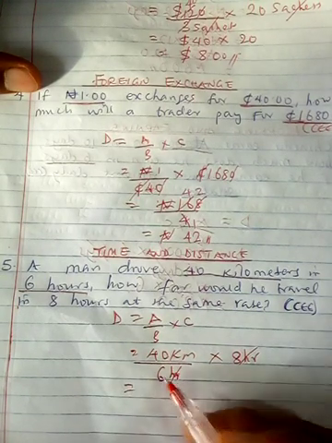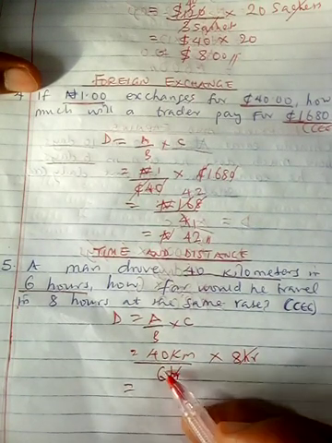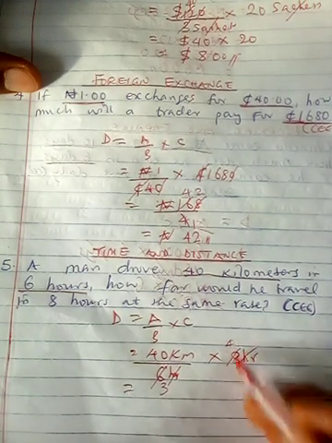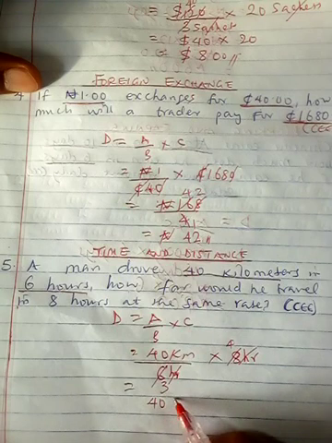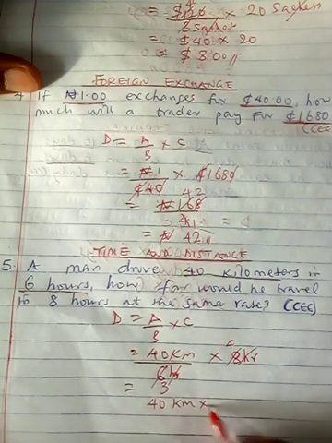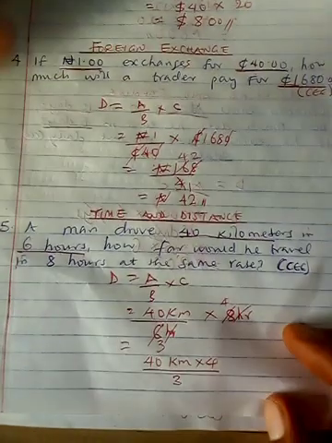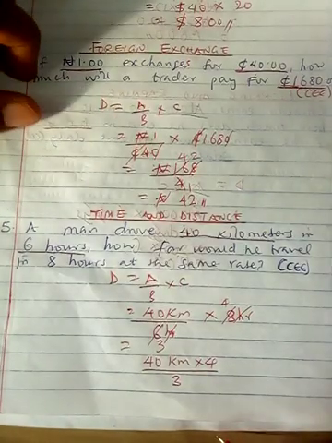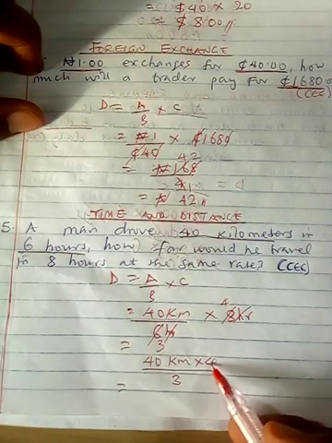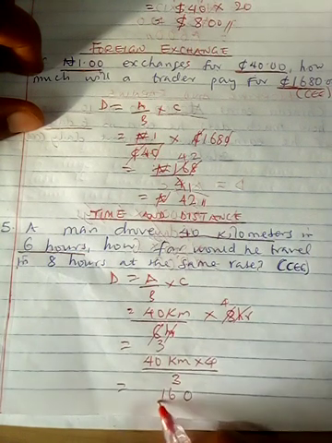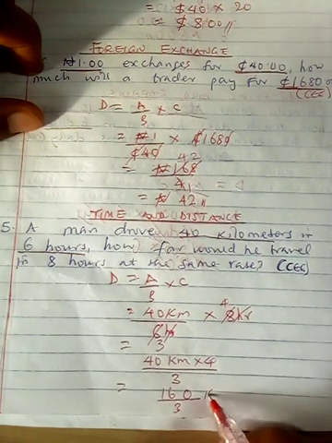Then we go on. Here we can also simplify. 2 can go into this number. 2 into 6 is 3, and 2 into 8 is 4. So we are now having 40 kilometers times 4 divided by 3. Now, let's do this quick multiplication. 4 times 0 is 0, and 4 times 4 is 16. So we have 160 divided by 3 kilometers.